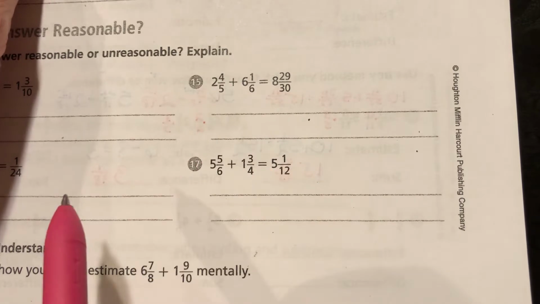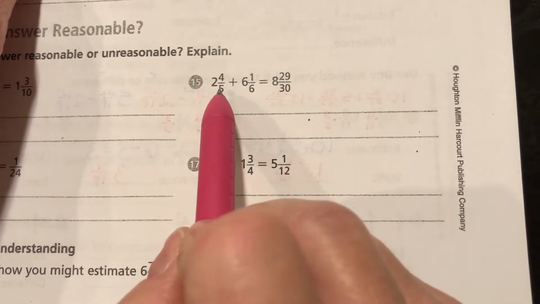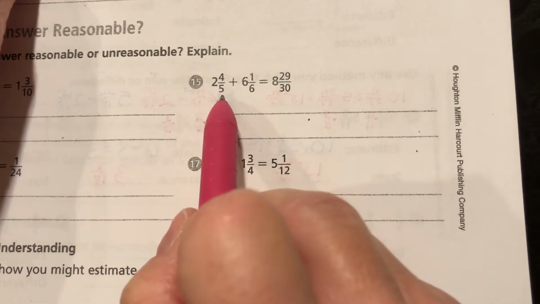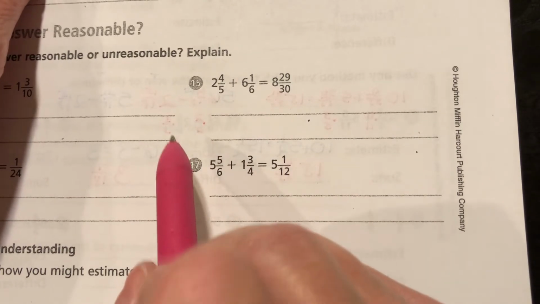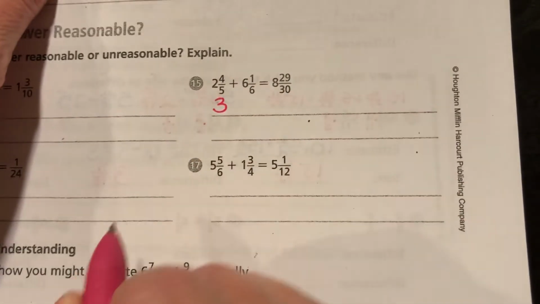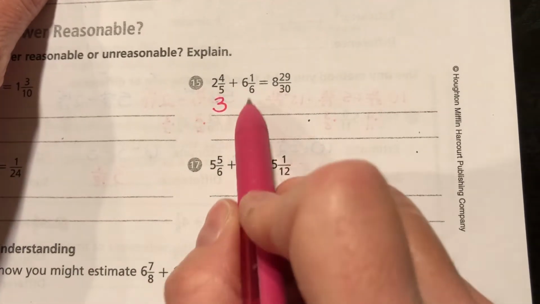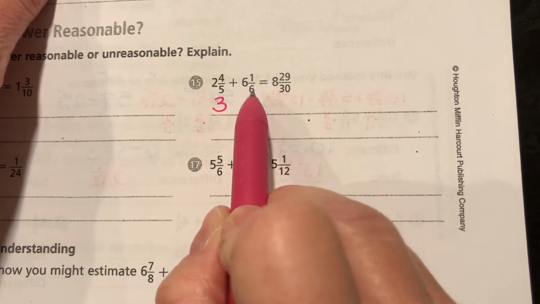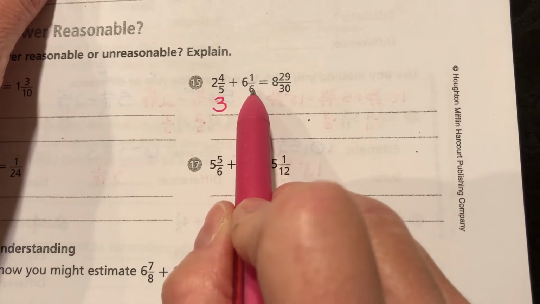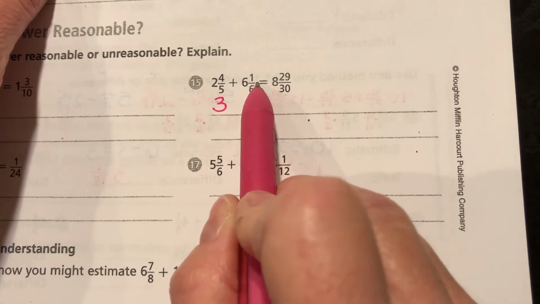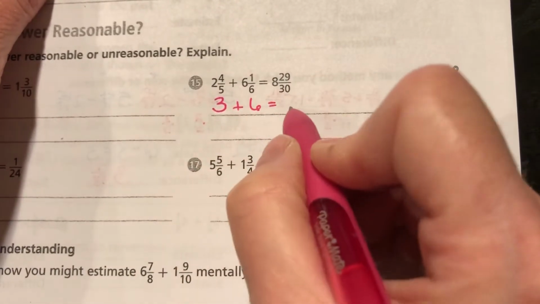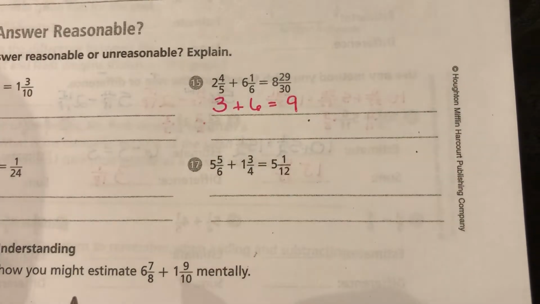So if I have 2 and 4/5, I want to ask myself, what is 2 and 4/5 closest to? Is it closest to 2, 2 1/2, or 3? Well, 2 and 4/5 is only 1/5 away from 3, so it's definitely closer to 3. Then I'm going to look at this 6 and 1/6. Is 6 and 1/6 closer to 6, 6 1/2, or 7? It's only 1/6 away from 6, and it's 2/6 away from being 6 1/2. So I would use 6. And we get an answer for our estimate of 9.